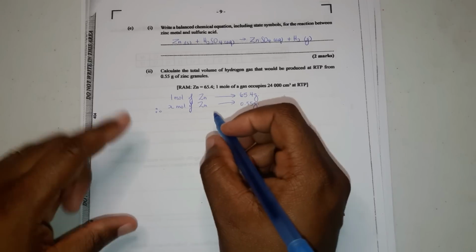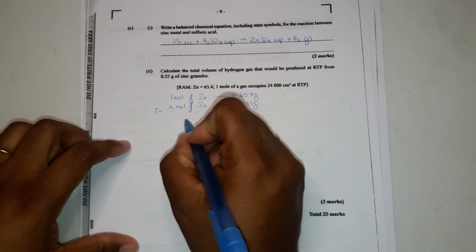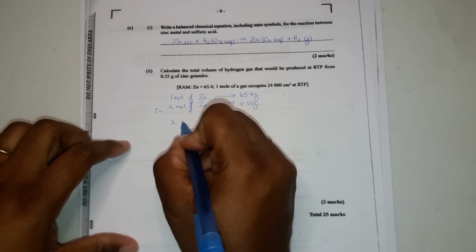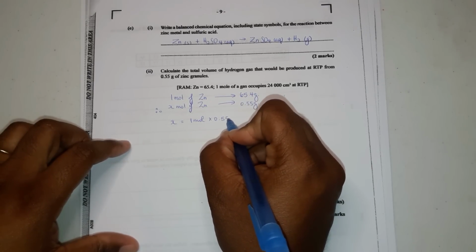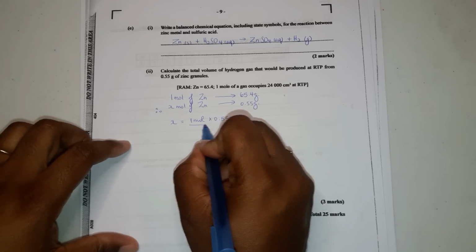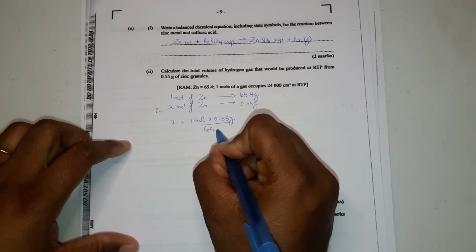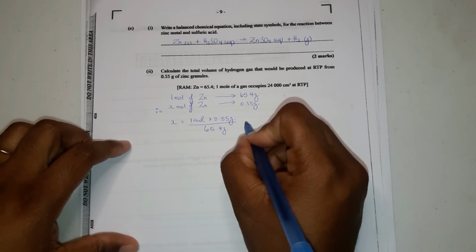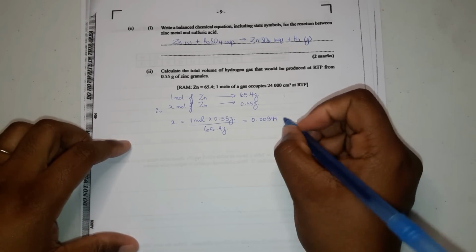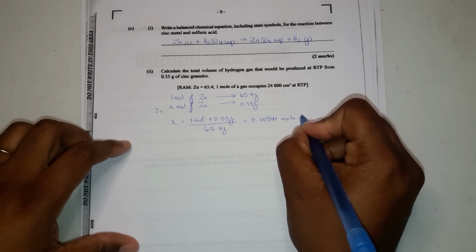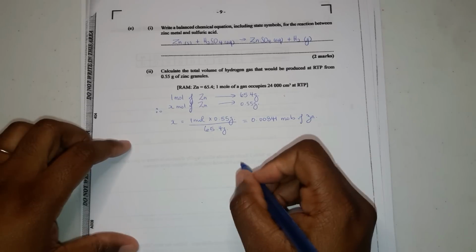If you cross multiply, you will see that X is equal to 1 mole times 0.55 grams divided by 65.4 grams. And that will give us 0.00841 moles of zinc. Okay?